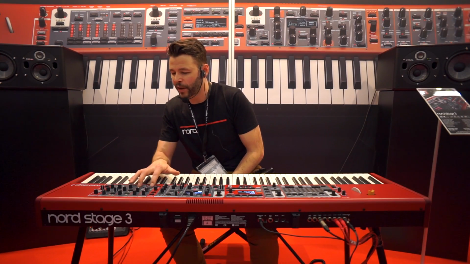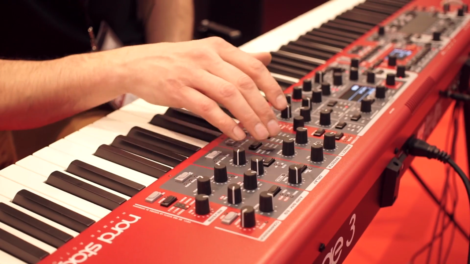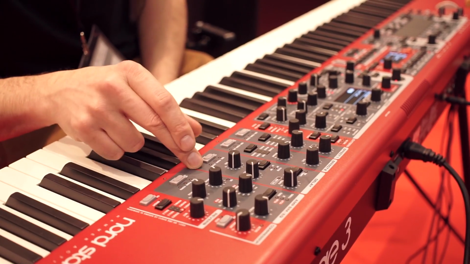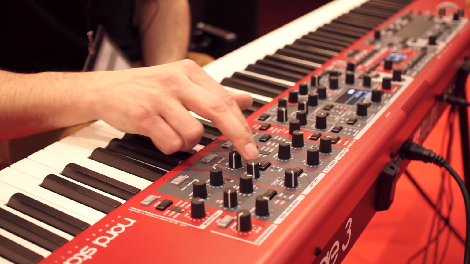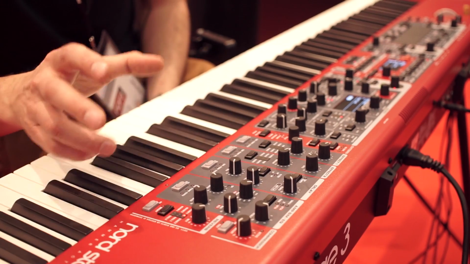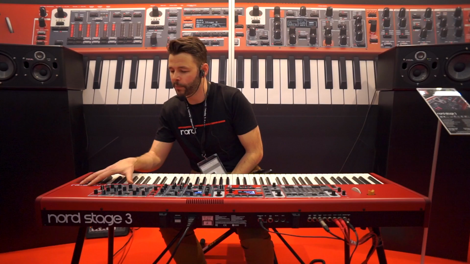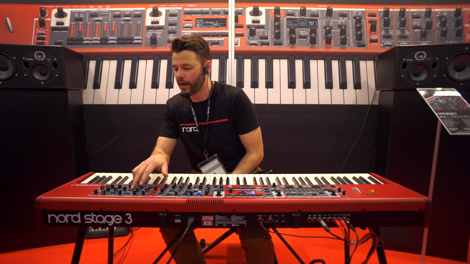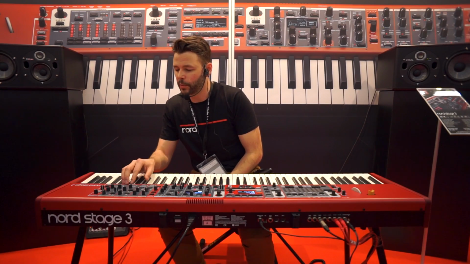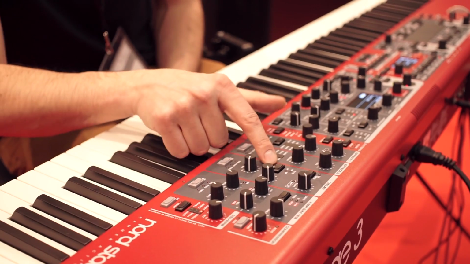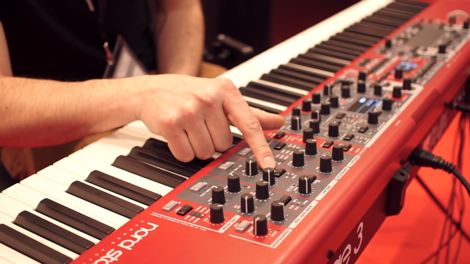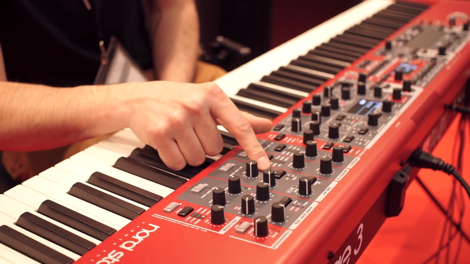We have all the classic effects, of course, within the Effect 1, Effect 2 sections. In the delay section, we added a filter for the feedback tail. That's one of the things, since we're showing you prototypes today, that I can't show you, but it will be a nice addition for the delay. We also put a dedicated panel control for the analog mode on the delay here.